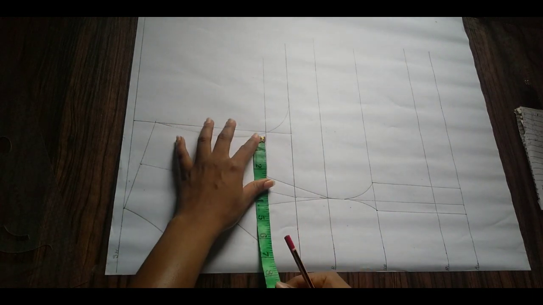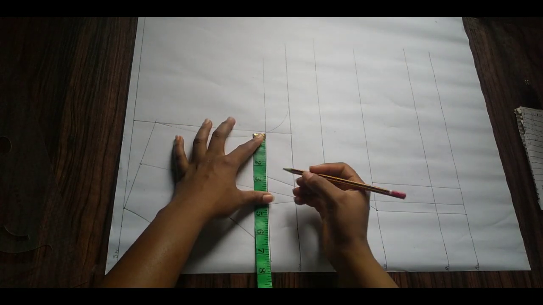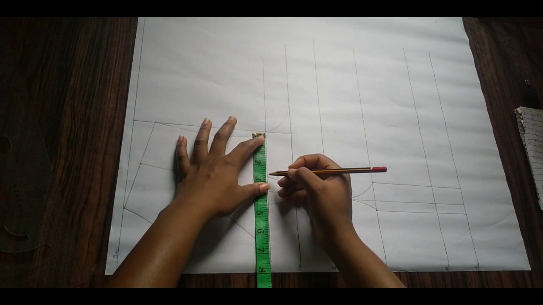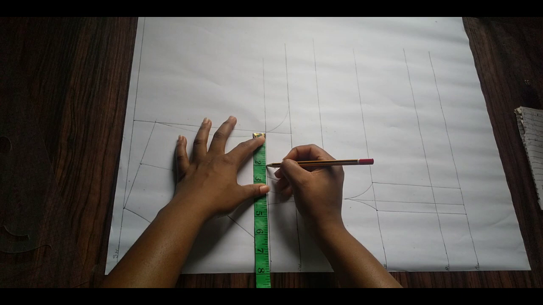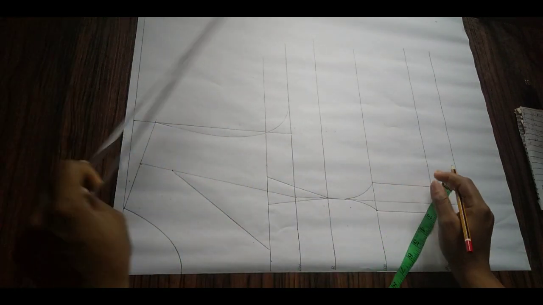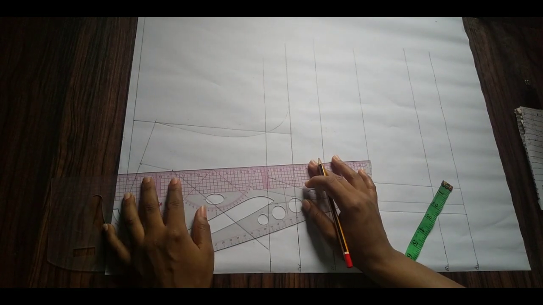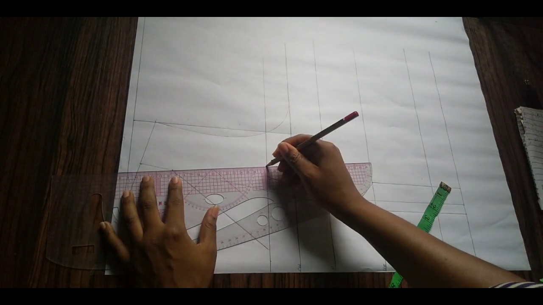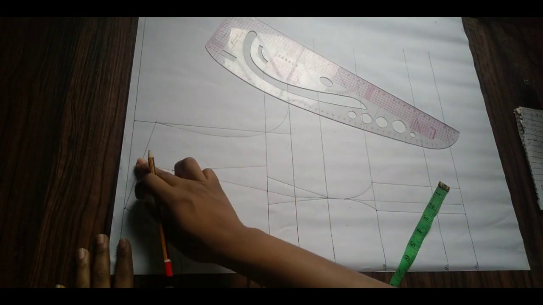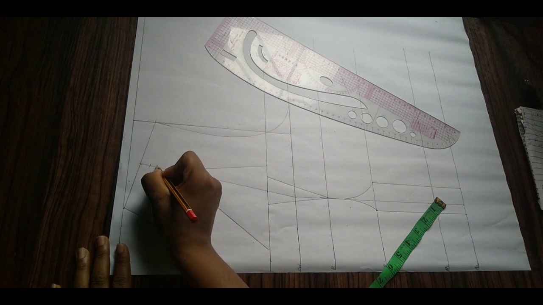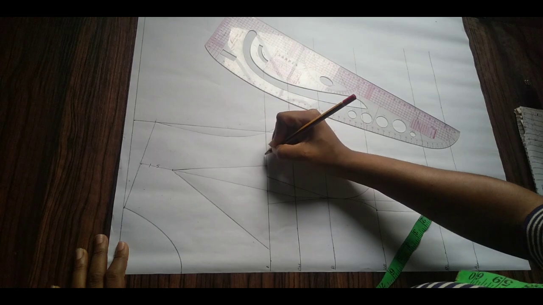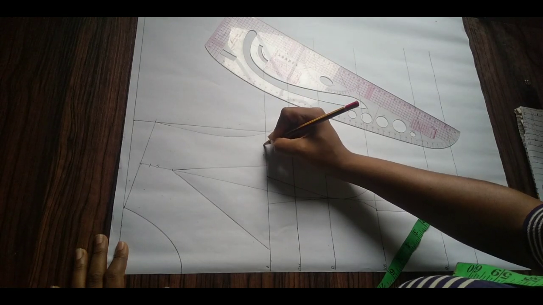Now at my armhole line, from that point, the point of my curve, I want to go in by 2 inch. So I'm just marking 2 inch. Using my ruler, I'll connect those points, my 2 inch to my 1.5. Alright, so I have here, I use 1.5 to go down here, I use 1 inch, and here I use 2 inch.